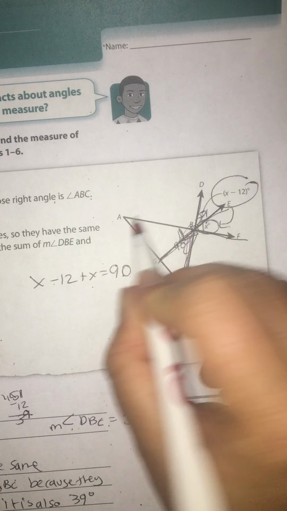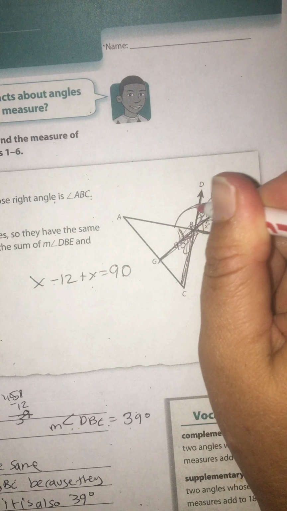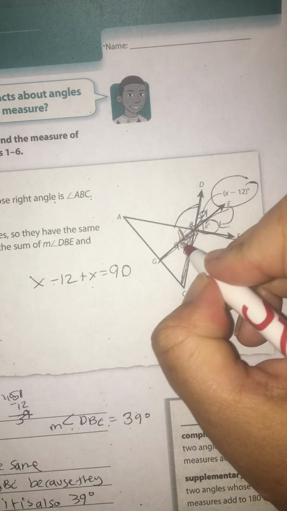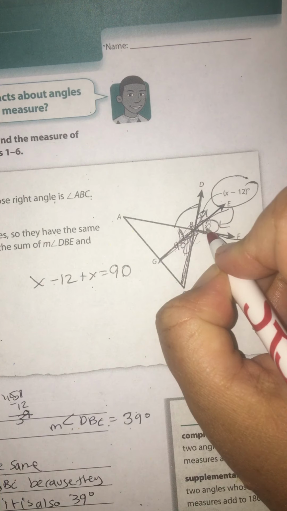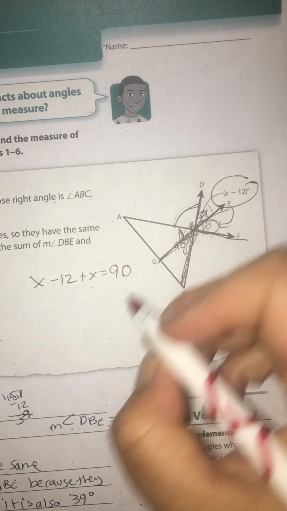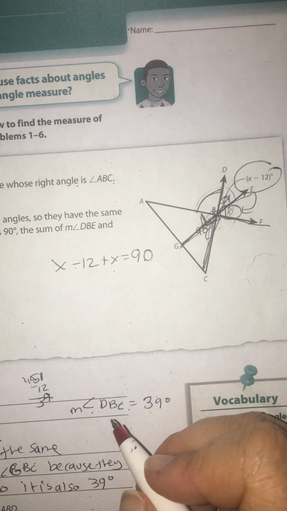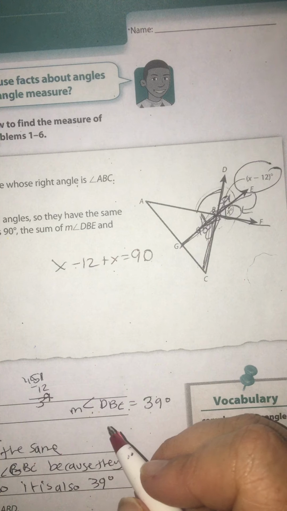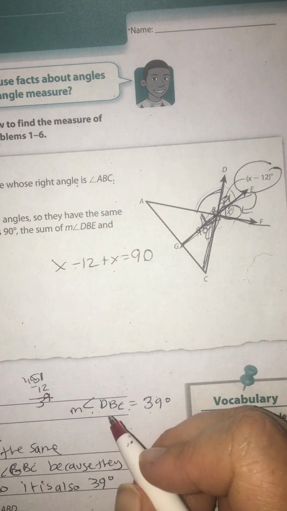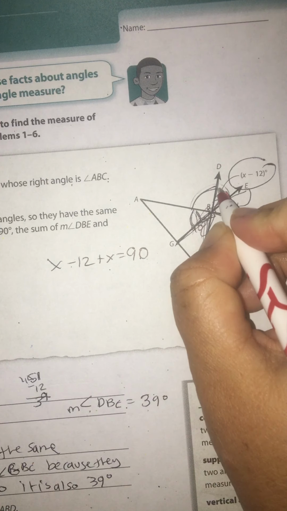Explain how to find ABD. So here's A, B, D. How do you find this one? Well, we just figured out that this is 90, this is 90, and a whole complete circle is 360. A flat line equals 180, right?